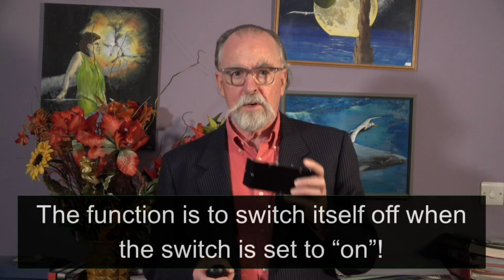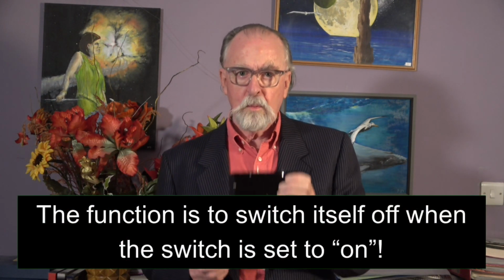Let's look at that definition of a function in the context of our black box again. The function of the black box is to switch itself off when the switch is set to on.